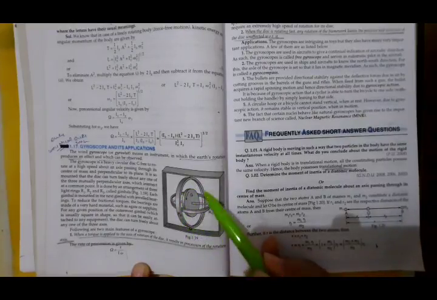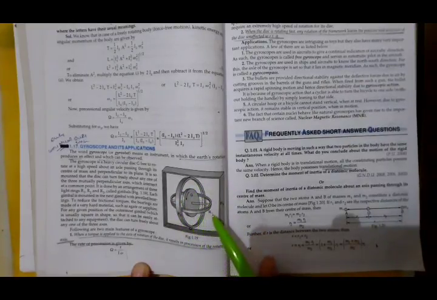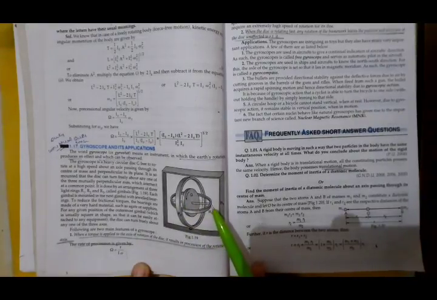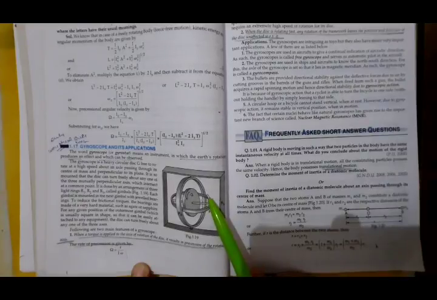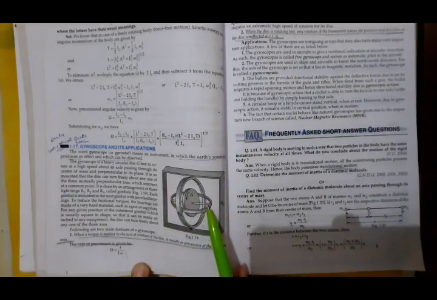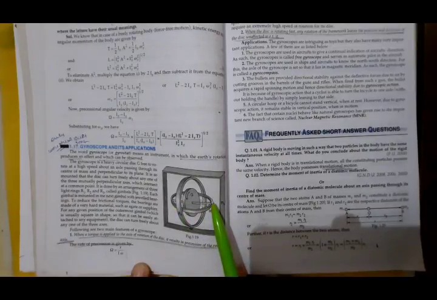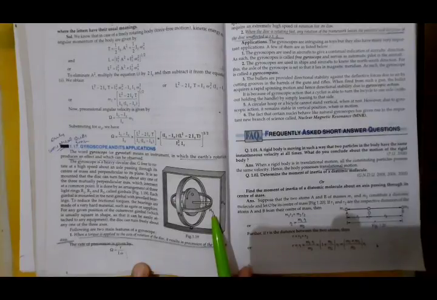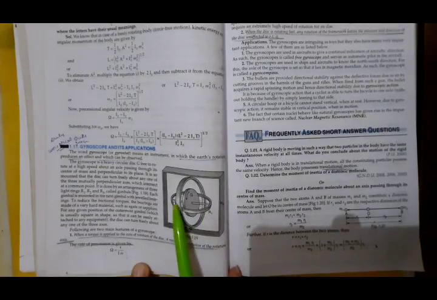This circular portion will rotate, and similarly this circular portion where they have written R1 will also rotate. And because the axis of rotation of the gyroscope disc is attached to this portion R1, because of the rotation of this R1, this axis of rotation of the gyroscope will also rotate.